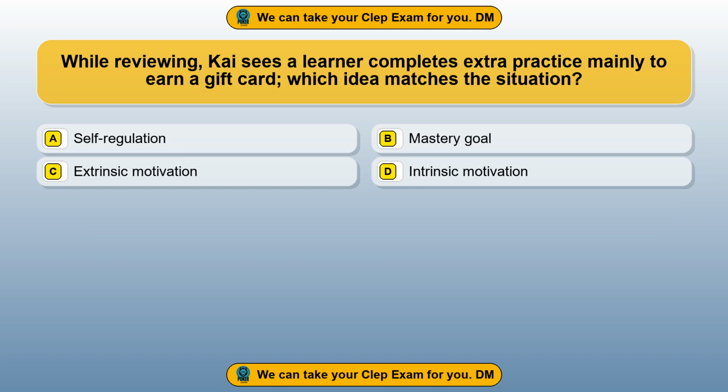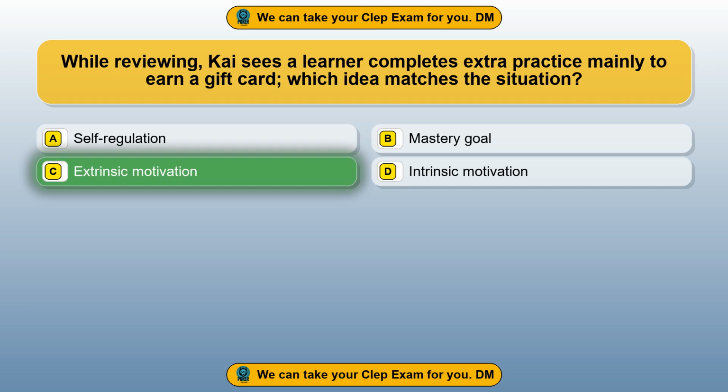Question 27. While reviewing, CLEP sees a learner completes extra practice mainly to earn a gift card. Which idea matches the situation? Option A, self-regulation. Option B, mastery goal. Option C, extrinsic motivation. Option D, intrinsic motivation. The correct answer is option C, extrinsic motivation.